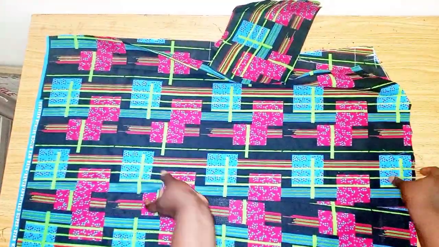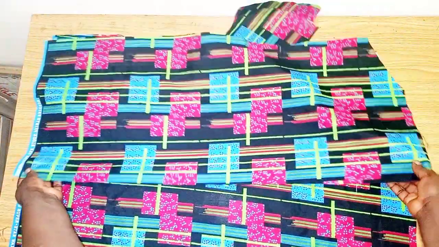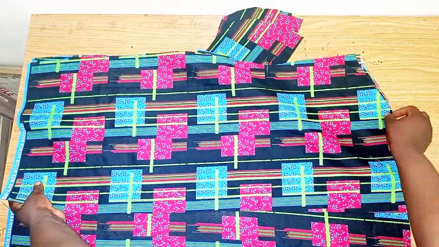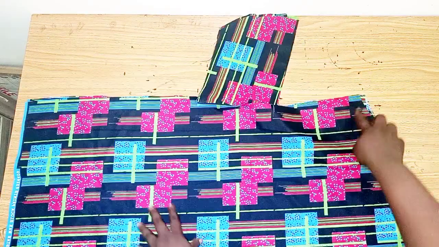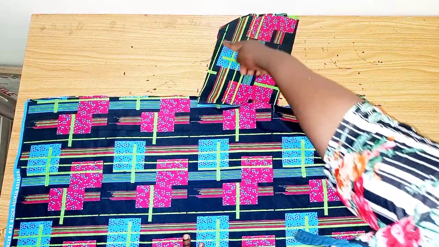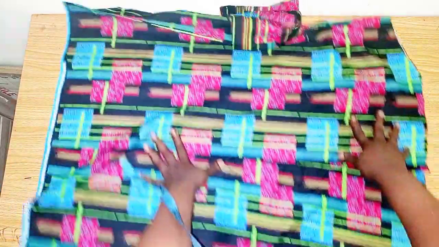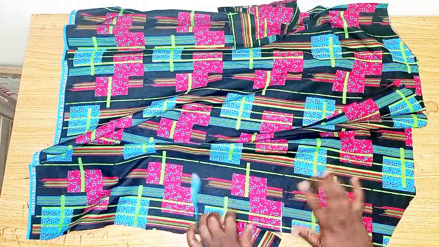So after sewing down our pocket, you take the back. This is the back. You place it like this on the front, and we are going to join the sides. We join it from this side, sew round the pocket like this. Then we sew straight to the bottom of the dress, and we also do the same thing for the other side.